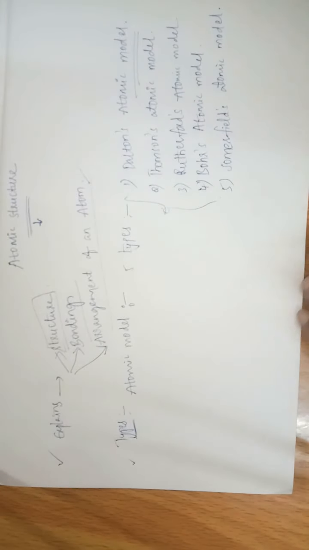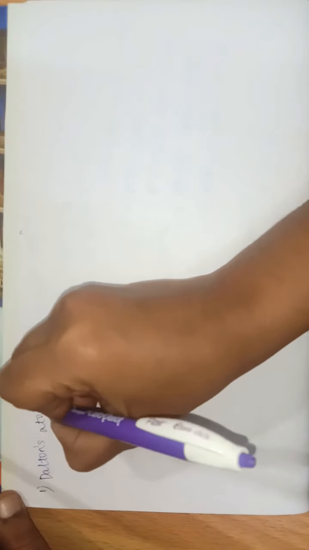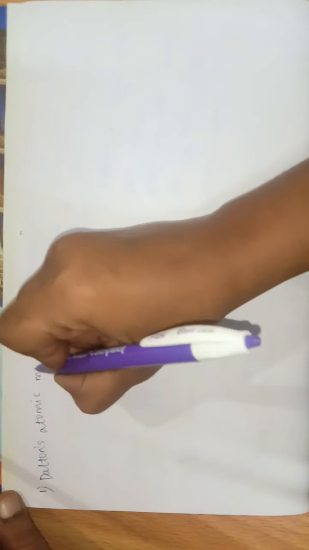Okay, first one is Dalton's atomic model.